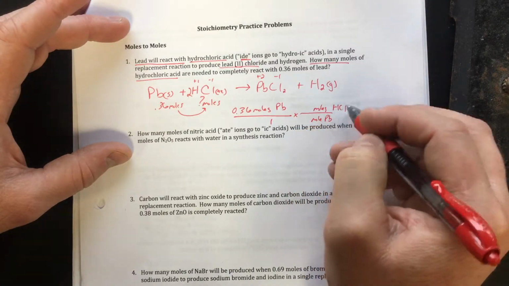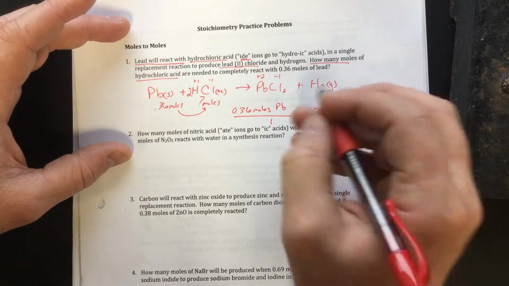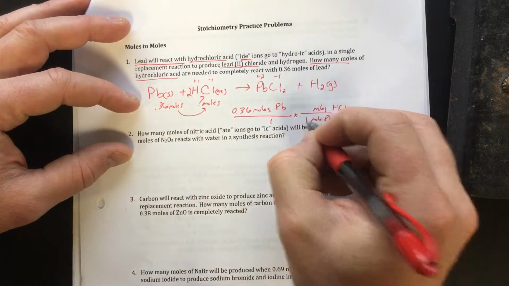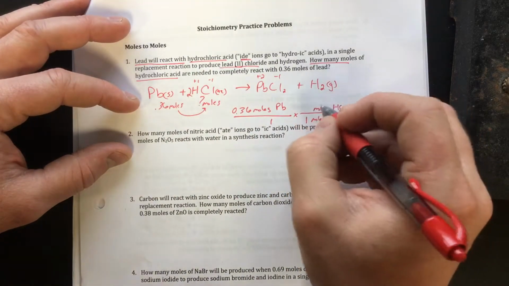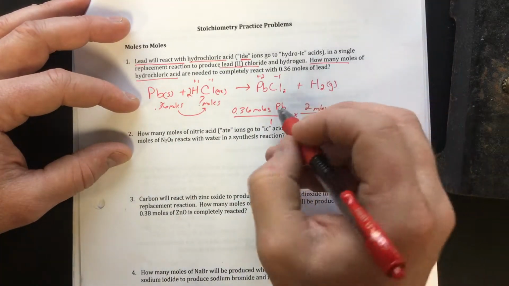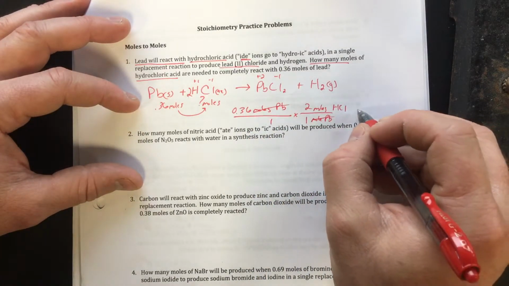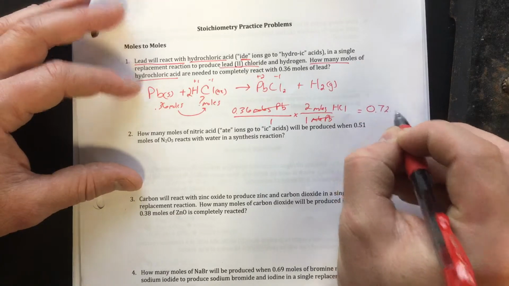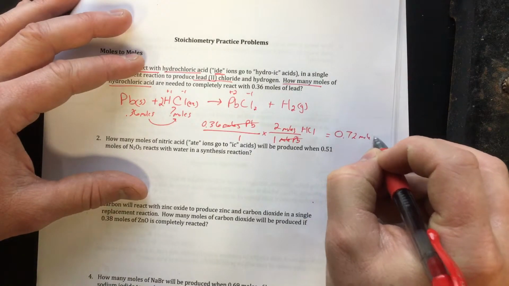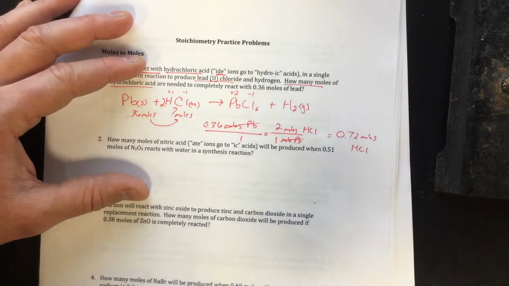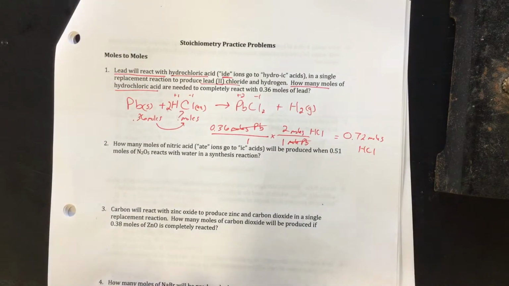And again, the only time you can switch chemicals is if you're in moles. This chemical equation says 1 lead will react with 2 hydrochloric acid molecules. The lead cancels, and this math is going to tell us to double the answer. 0.72 moles of HCl.